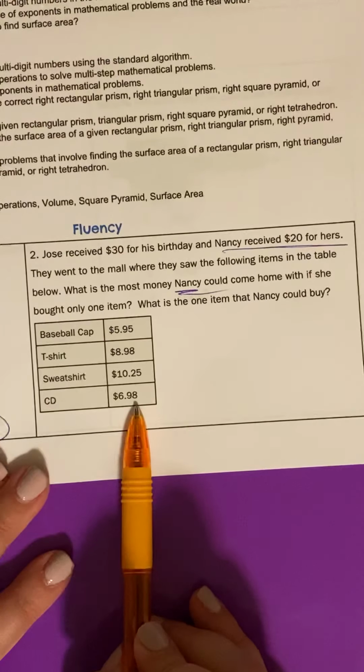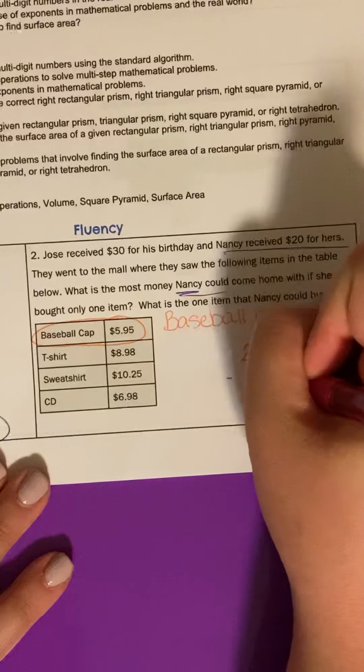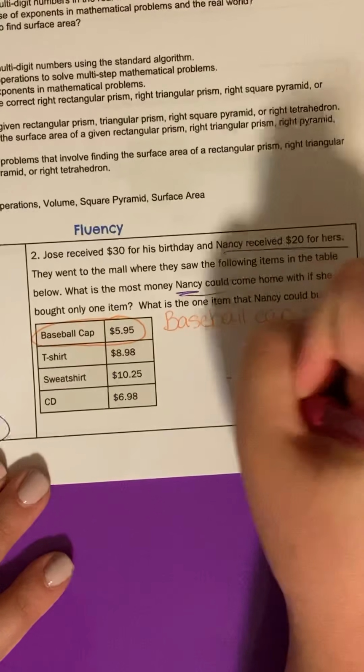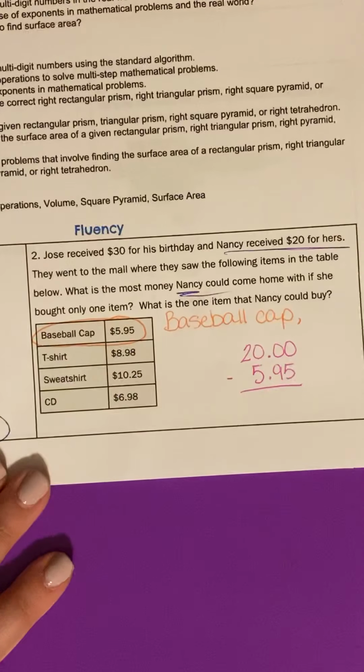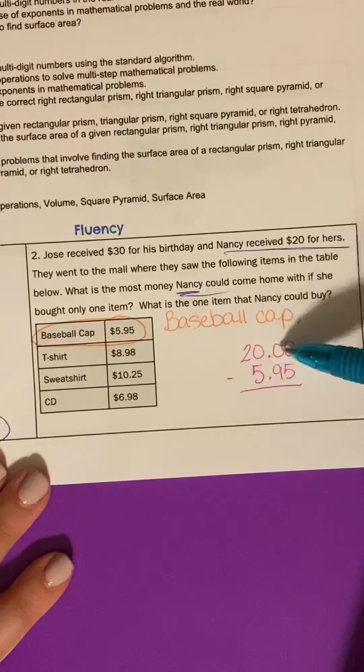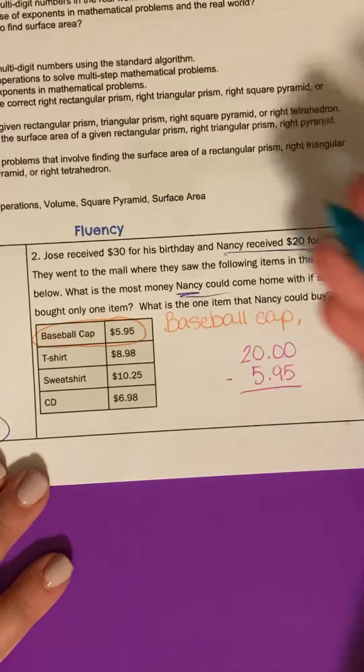And then you can put a comma in your answer document, and we are going to find out the most money that she can come home with, which means we are going to subtract. So $20 is what she has, and we're gonna subtract the $5.95. Notice how I'm lining up the decimal because we are subtracting. All right, so 0 minus 5, you cannot do. We need to borrow.